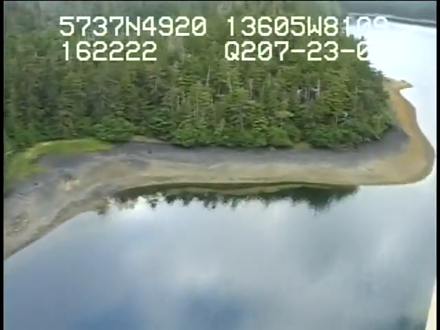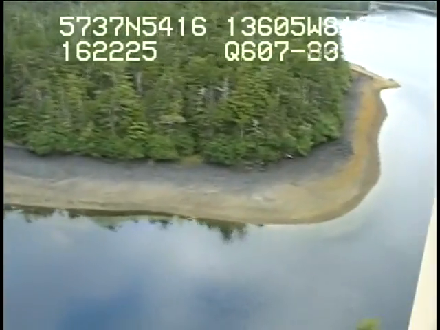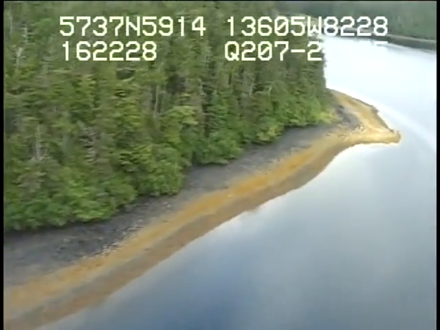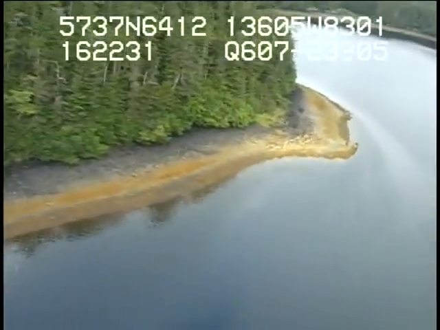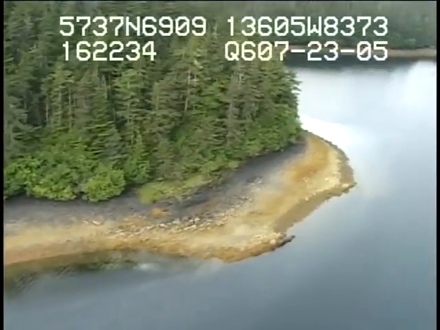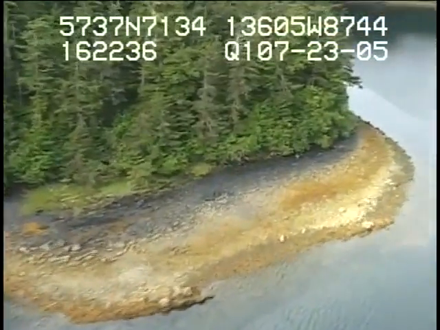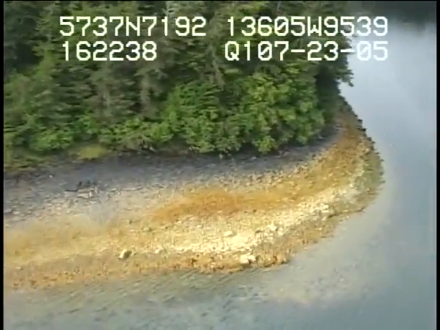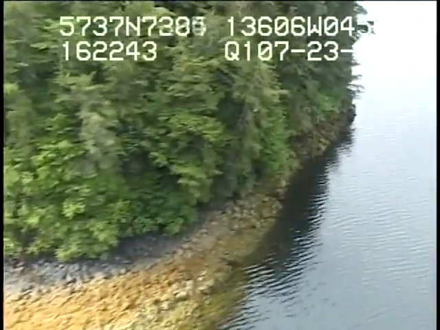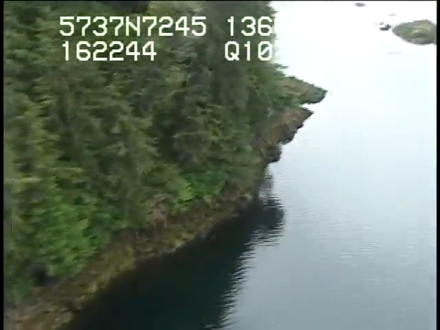Same pattern all the way along here. Pebbly sand grading down to cobble, pebble in the lower intertidal. This is all boulder cobble, a little bit finer, really stable shoreline. You can see our beautifully developed biobanding here on the point. Very subtle differences of things as we go through here.